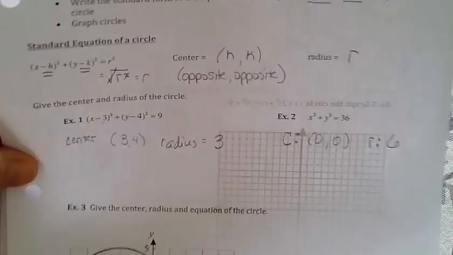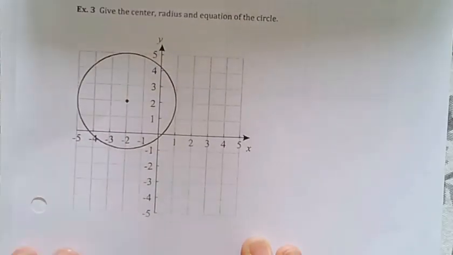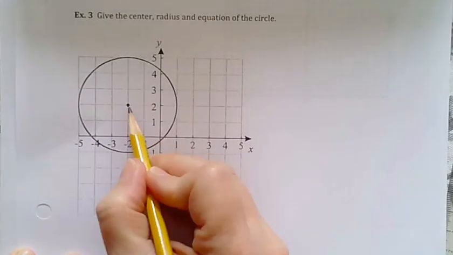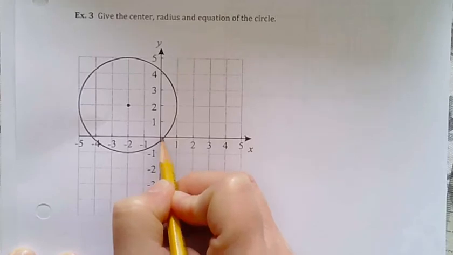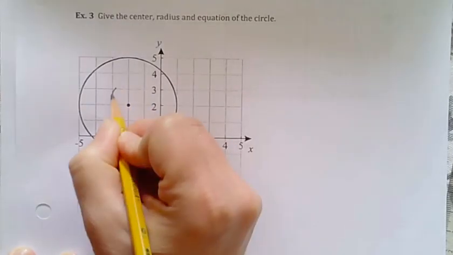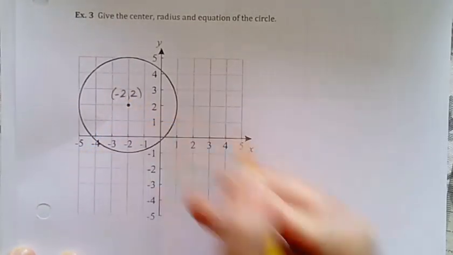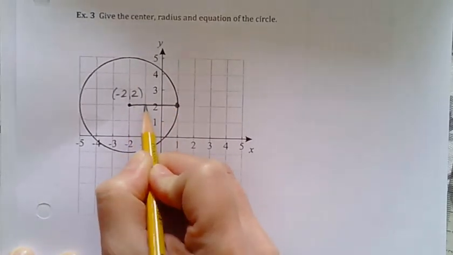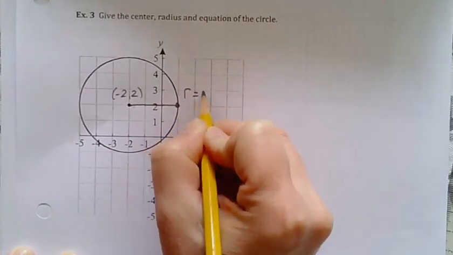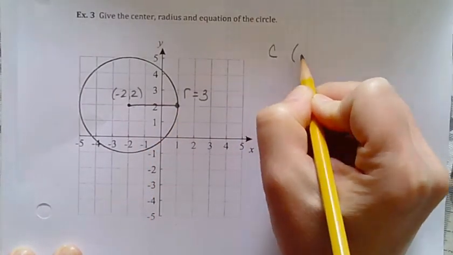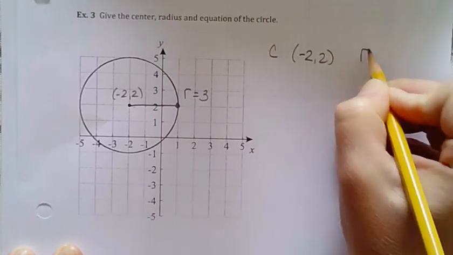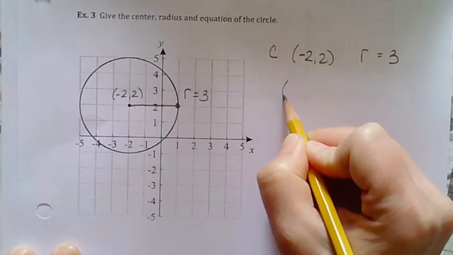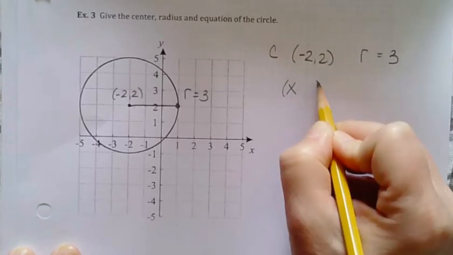So now down here we have to write the equation from the graph. So we have to locate our center. Here it is, and this center point has ordered pair (-2, 2). And then we have to find the radius. Well, we can go right to this point here, 1, 2, 3 units. r is equal to 3. So if your center is (-2, 2), and your radius is equal to 3, then we can plug that into your equation. So that's going to look like this.